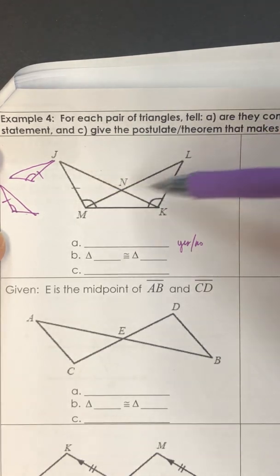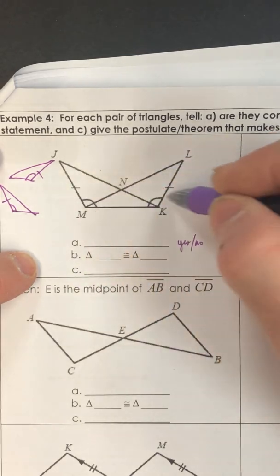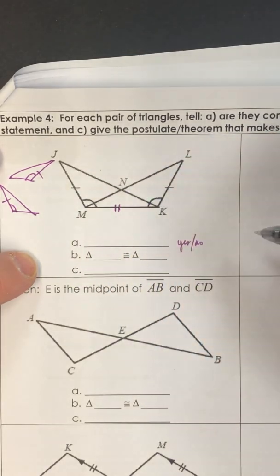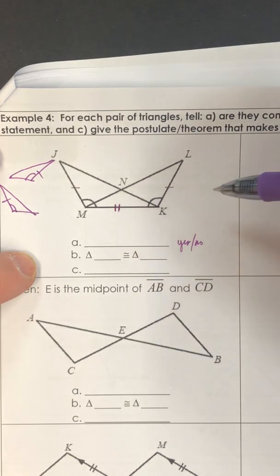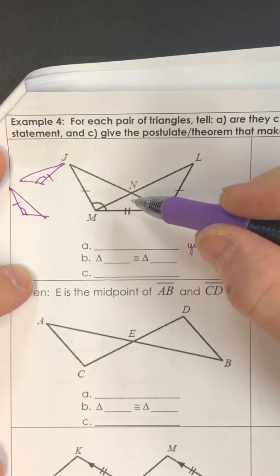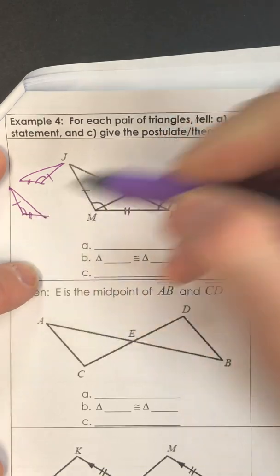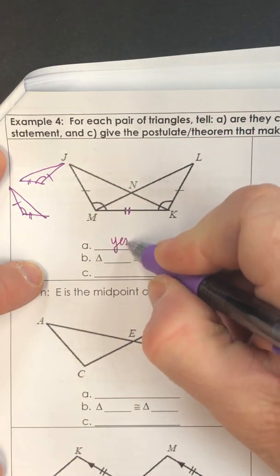Well, looking at the way the figure is, MK is in both triangles. So MK would be congruent to itself. That's a piece of information we'd have to come up with on our own by looking at the figure, and we say, oh, MK is congruent to itself, so that means we have side, angle, side. So we're going to say yes.